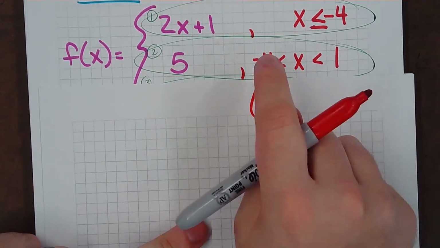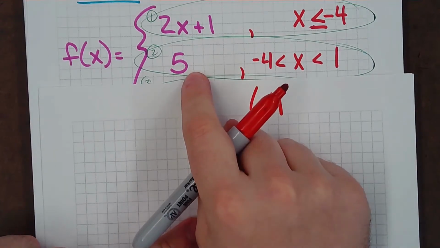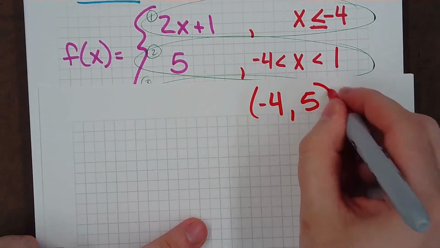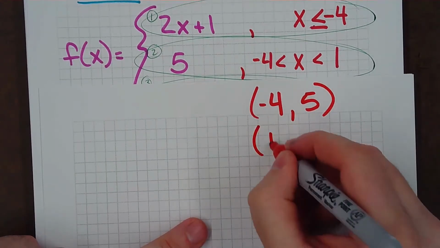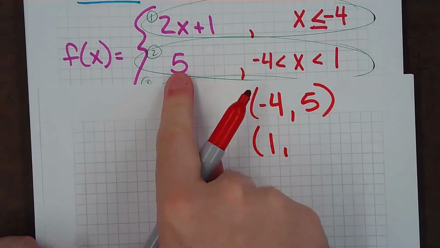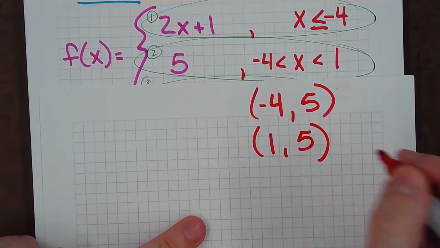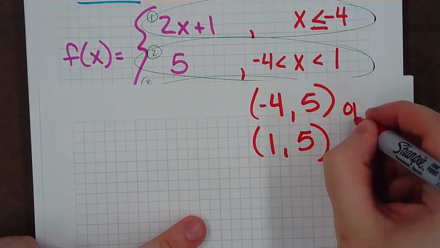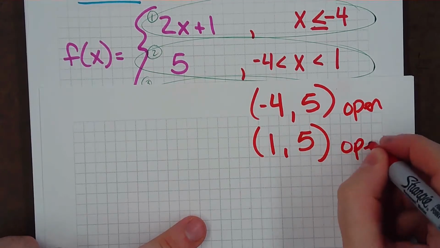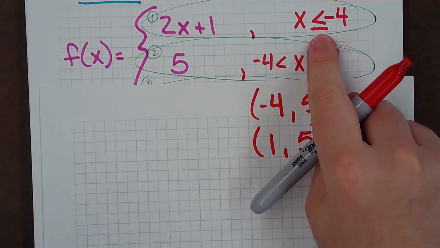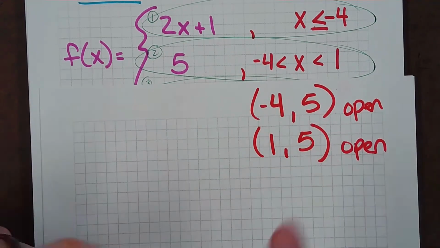First number we're going to plug in is -4. When we plug it in here, there's nothing to do, so we just do what it has there, 5. And 1, when we plug it in, again, nothing to plug into, so we just do what it says, 5. So those are our 2 points, both of which are going to be open. And the reason for that is because they do not have a line underneath. See how before we had a line and it was closed? These don't have lines, so they're going to be open.